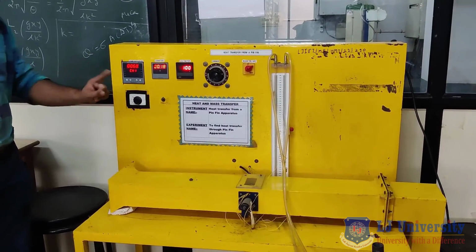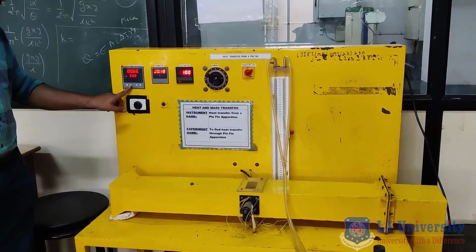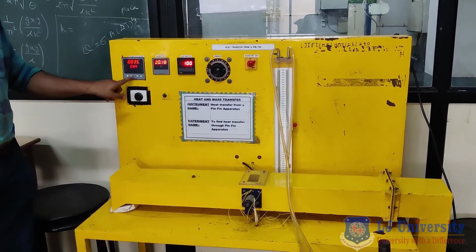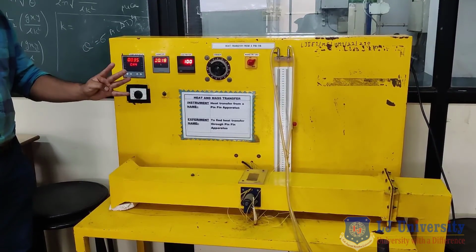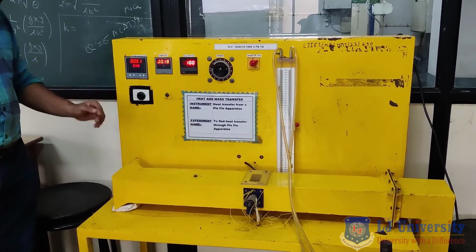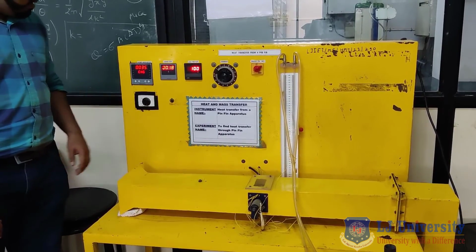This is channel 1, so this is temperature T1. This is channel 2, temperature T2. This is channel 3, that means temperature T3. This is channel 4, which is an open channel, so it shows the ambient temperature. Channel 5 and channel 6 show the duct fluid temperature, which is 35.